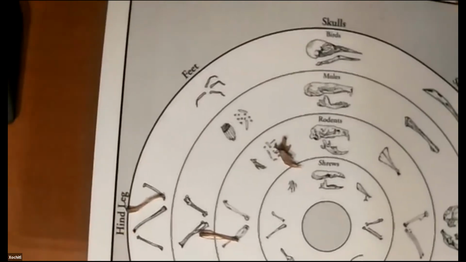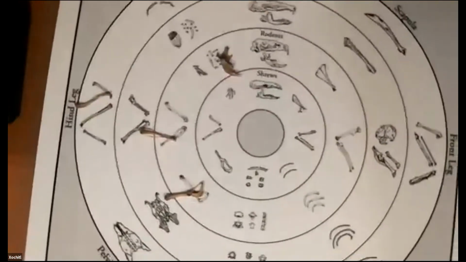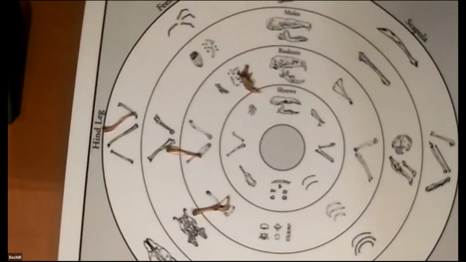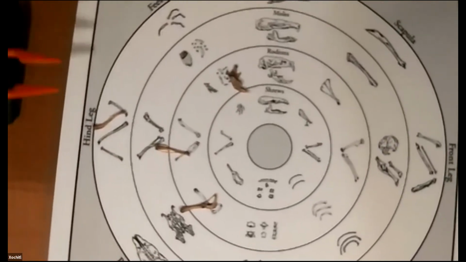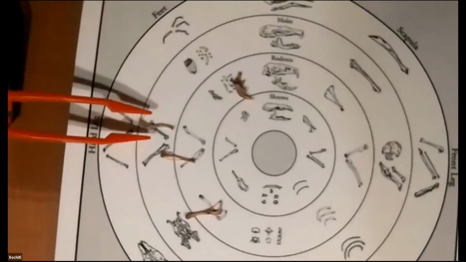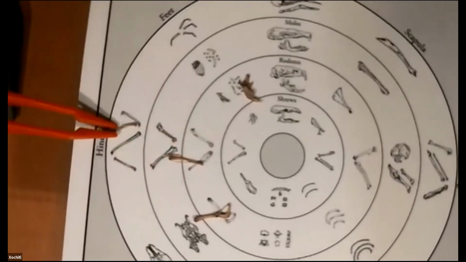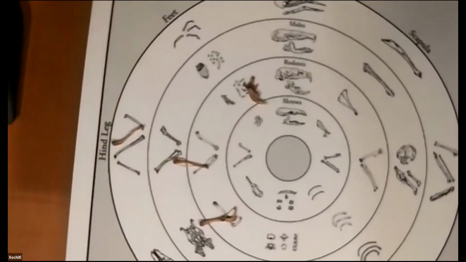Does anyone think it's anything else? Or do you all agree that it could be a bird? I can move it around. Just because of the length of it, I'm assuming it's a hind leg of a bird.